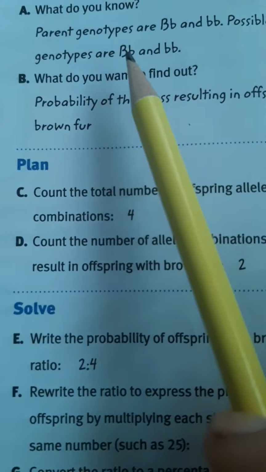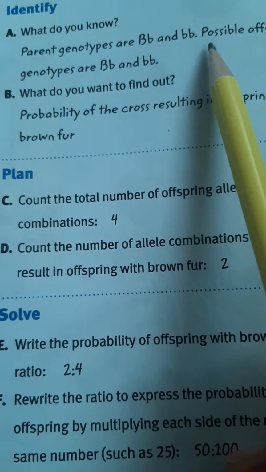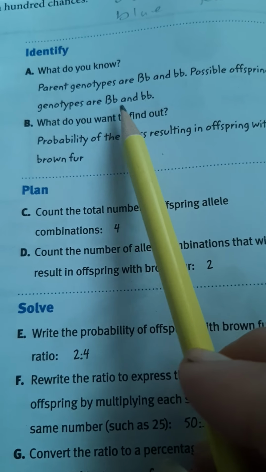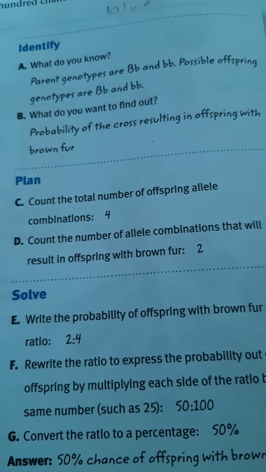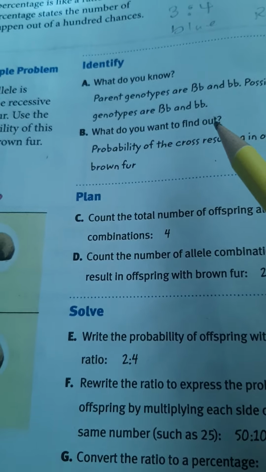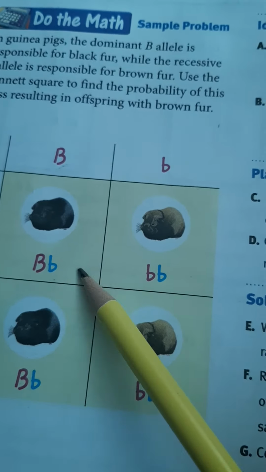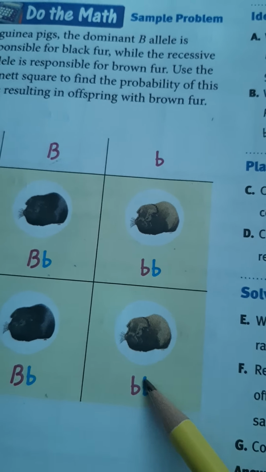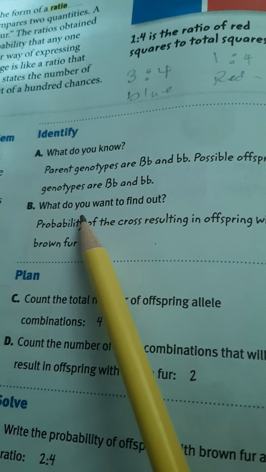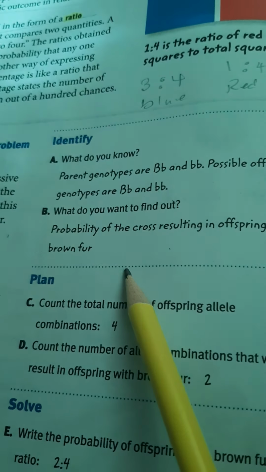What do you know? Parent genotypes: B capital B small and B small B small. Possible offspring genotypes are B capital B small and B small B small. After this cross occurs, the offspring are B capital B small and B small B small, right? What do you want to find out? The probability of the cross resulting in offspring with brown fur.